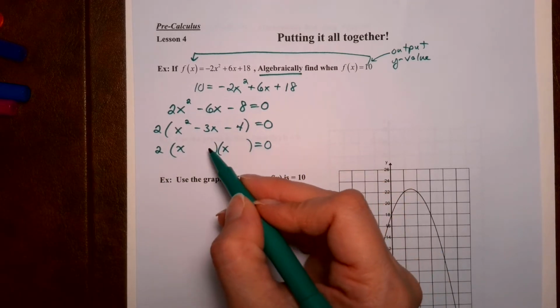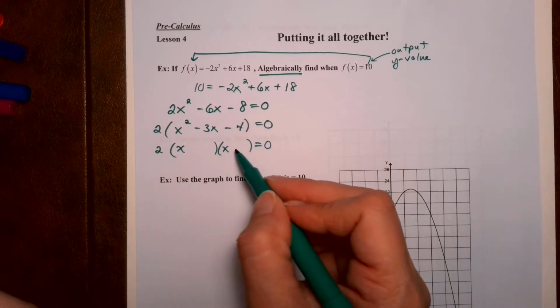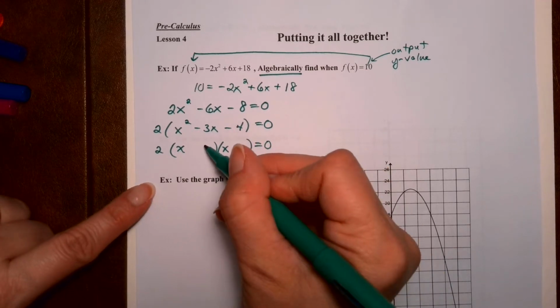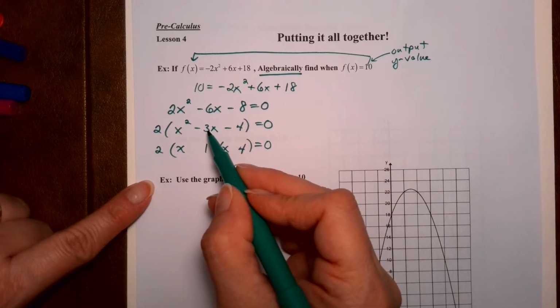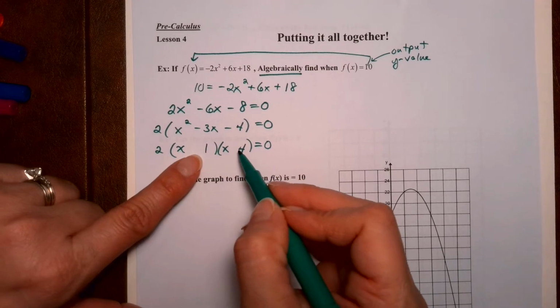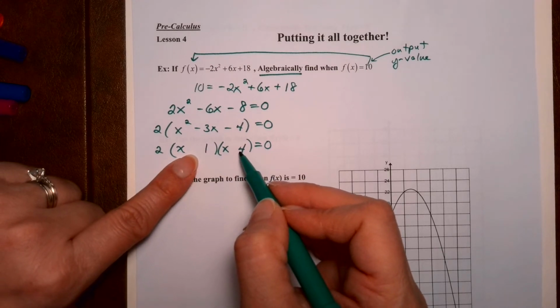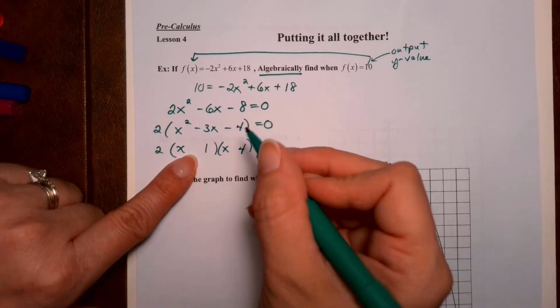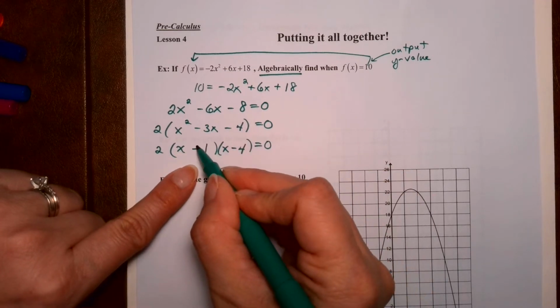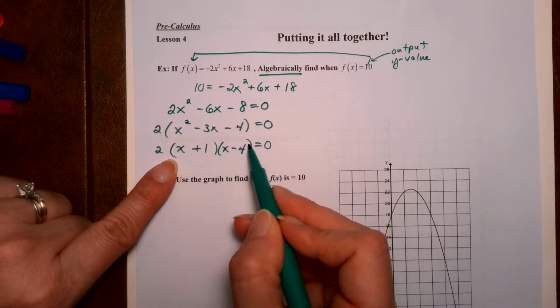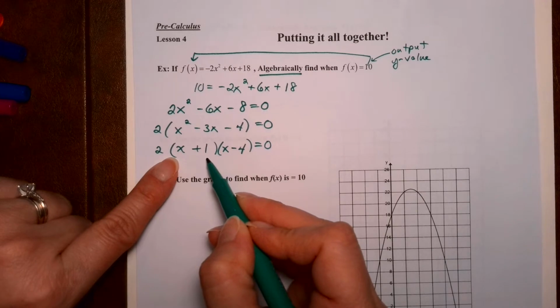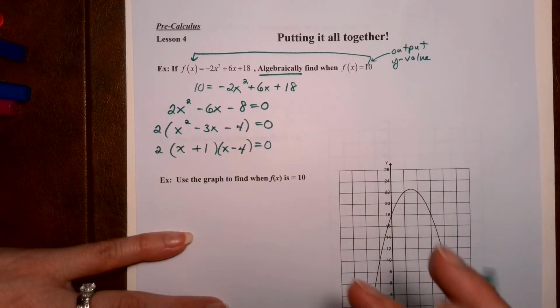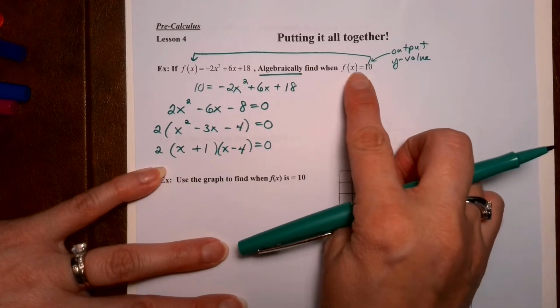So guess and check might be the way to go since it's just x squared. Should the 4 be 1 and 4 or 2 and 2? I think it should be 1 and 4 because that's a 3. And who gets the negative? I think 4 is going to get the negative, and 1 will get the positive. Let's just check by doing outers and inners. Yes.